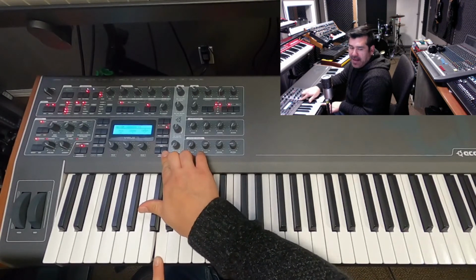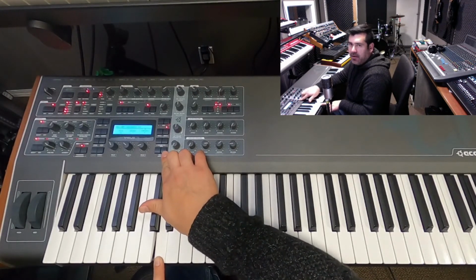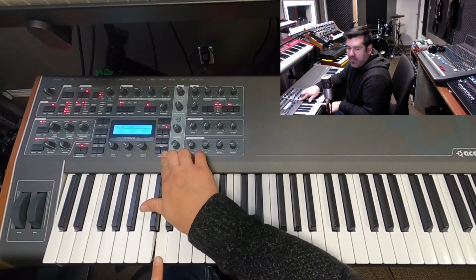Yeah, so you can have something like that, and then add a snare and add other hi-hats and more, right?